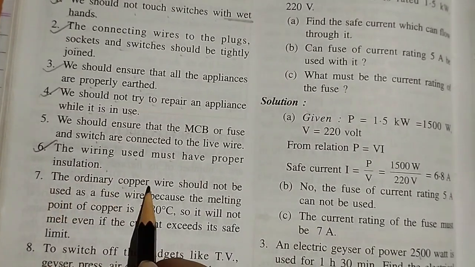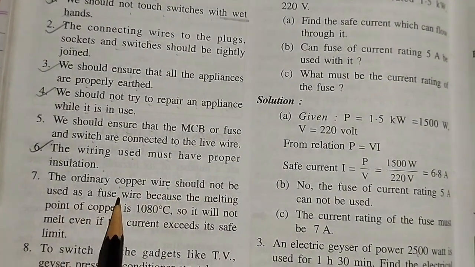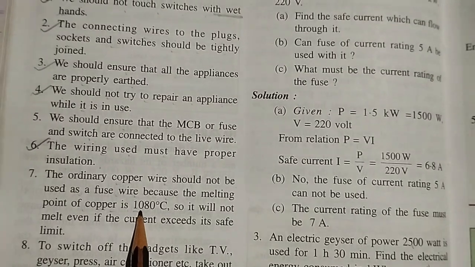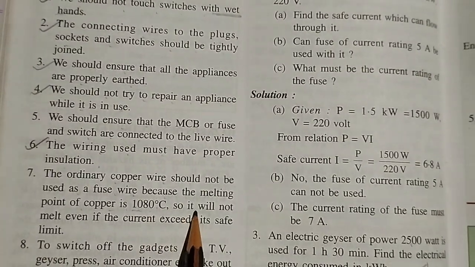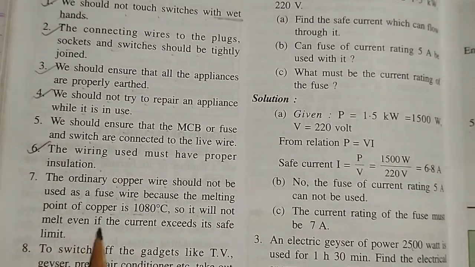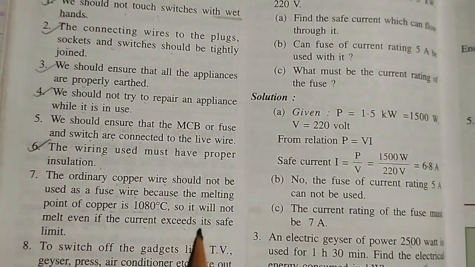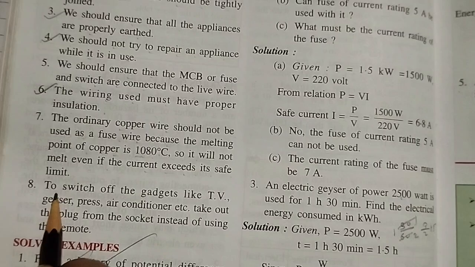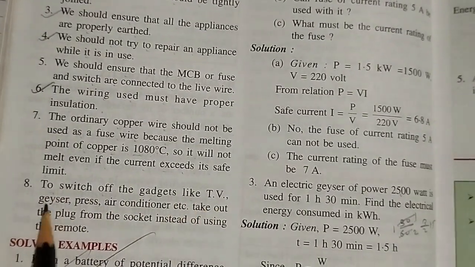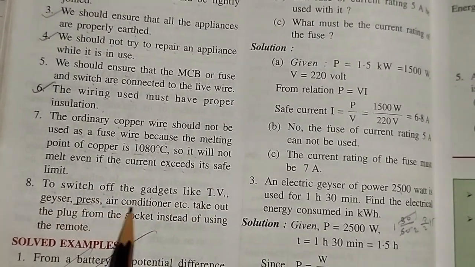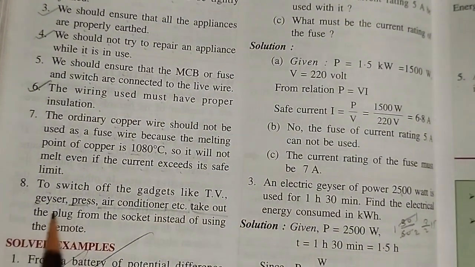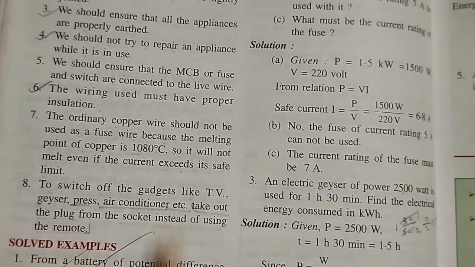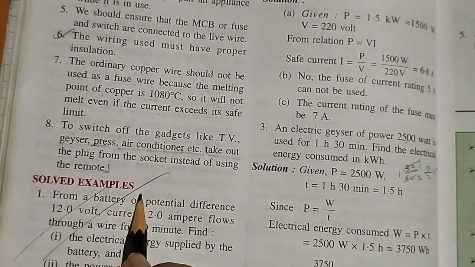Number 7. Ordinary copper wire should not be used as a fuse wire because the melting point of copper is 1080 degrees Celsius, so it will not melt even if the current exceeds its safe limit. Number 8. To switch off gadgets like TV, geyser, press, air conditioner, etc., take out the plug from the socket instead of using the remote.